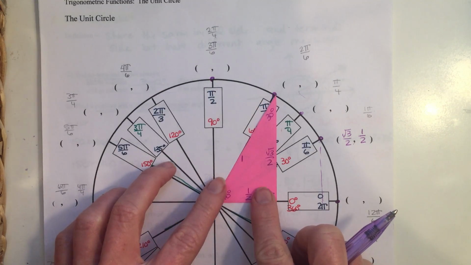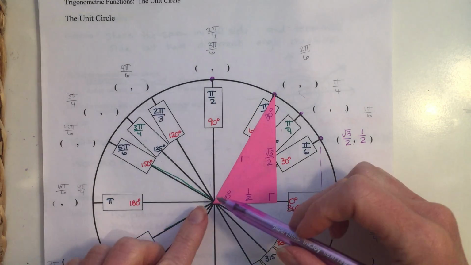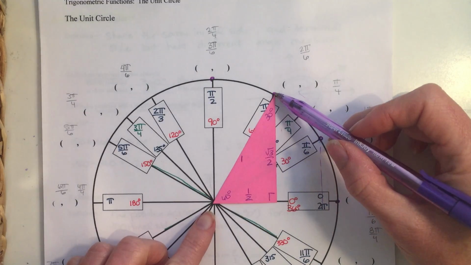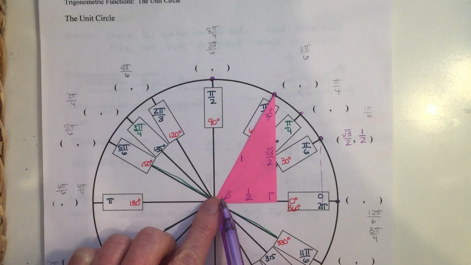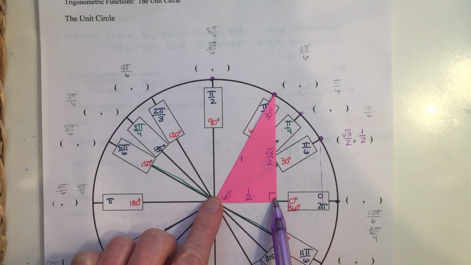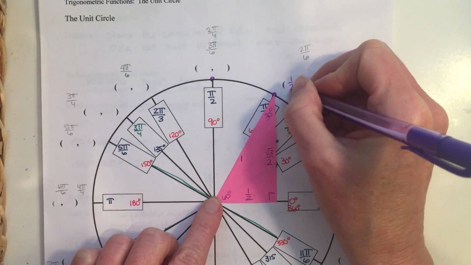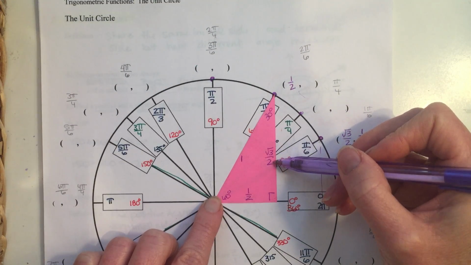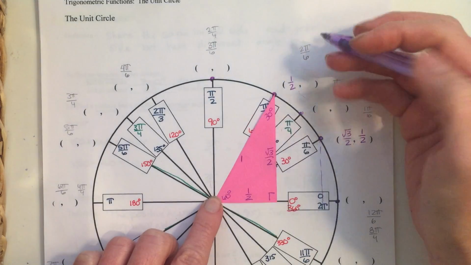If I think about this 30, 60, 90 triangle with a hypotenuse of 1, since the radius of my circle is 1 unit, I'd be over 1/2 a unit on the x-axis, and I would be up rad 3 over 2 units up the y-axis.